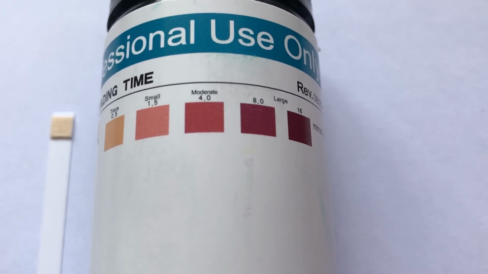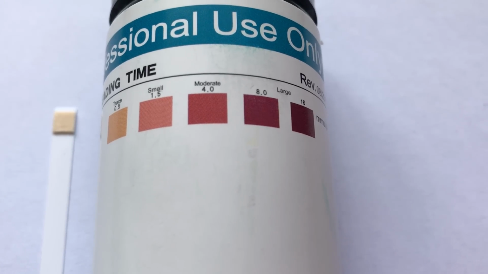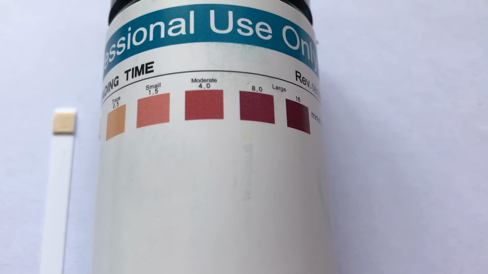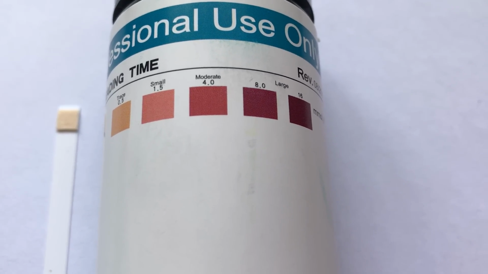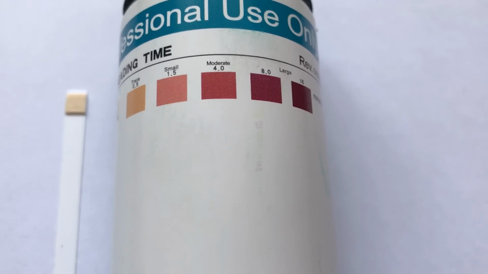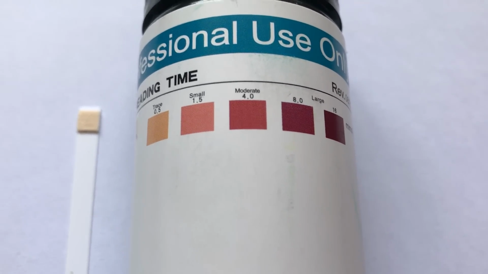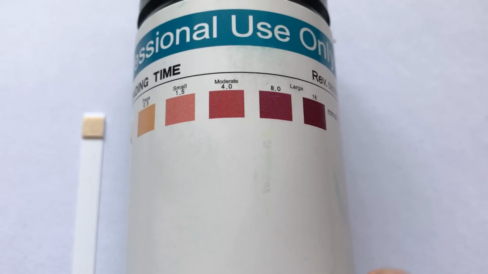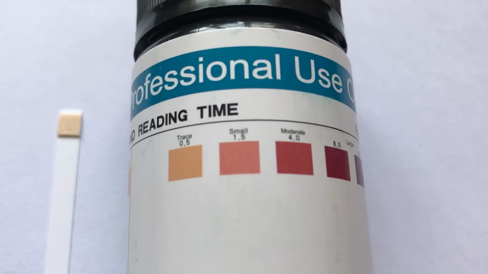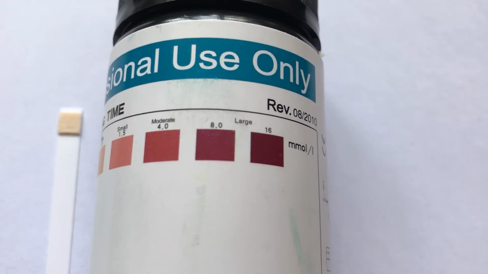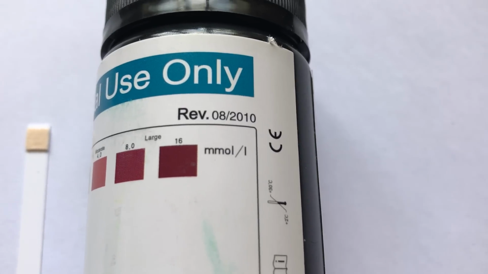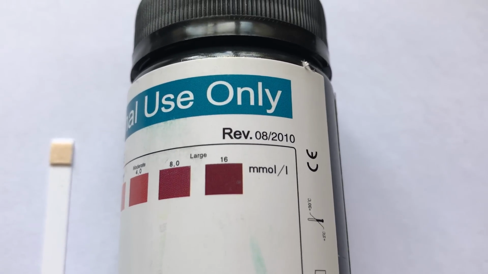The North American scale is in milligrams per deciliter, and the European and UK scale is in millimoles per litre. So a little confusion can creep in if you see these two different scales. It's pretty easy to convert from one to another. On this particular pack, just below the levels where they've got the guidance, you will see trace 0.5, small 1.5, moderate 4, and large is over 8, and the scale, if you rotate the vial around, is in the European millimoles per litre.